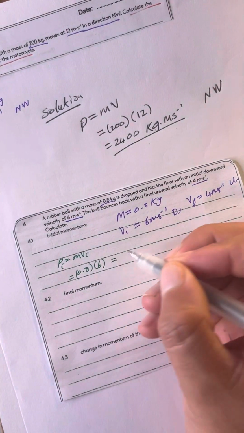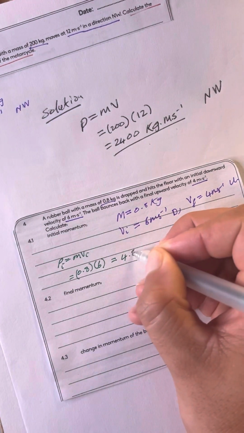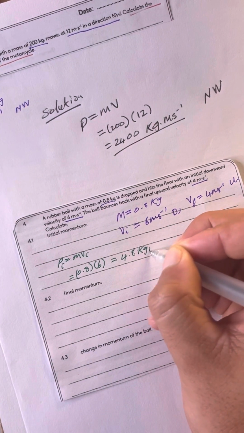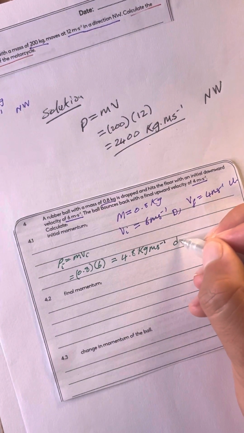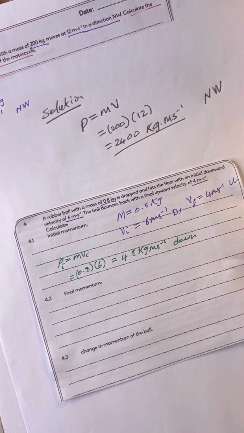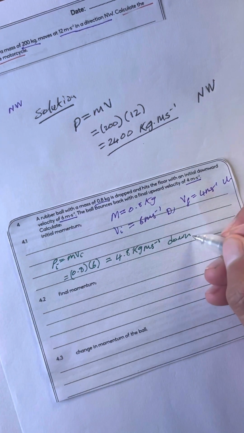And you get 0.8 multiplied by 6. This gives you 4.8 kilograms meters per second in the downward direction.